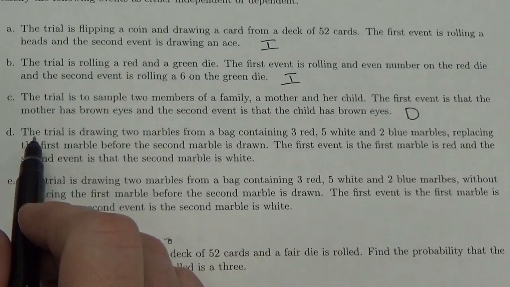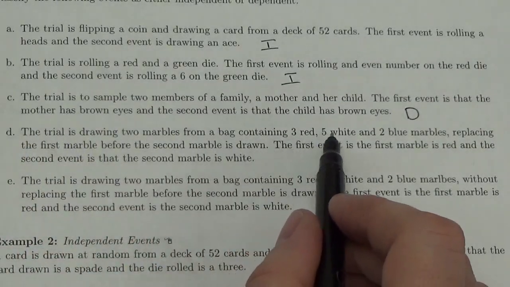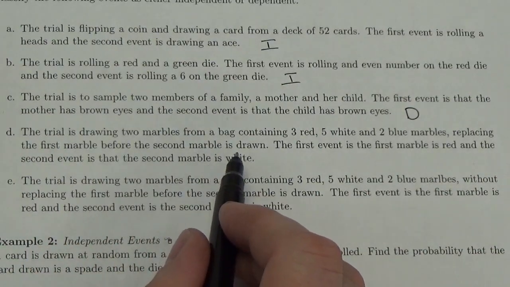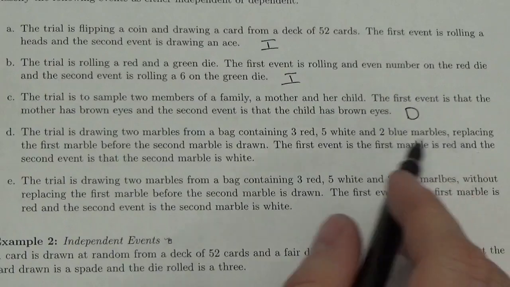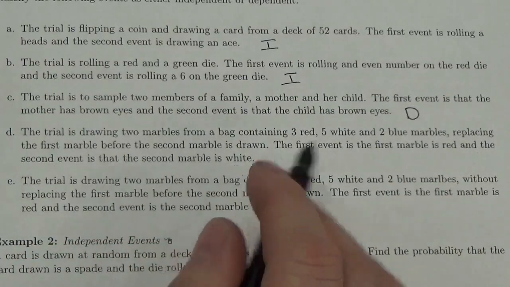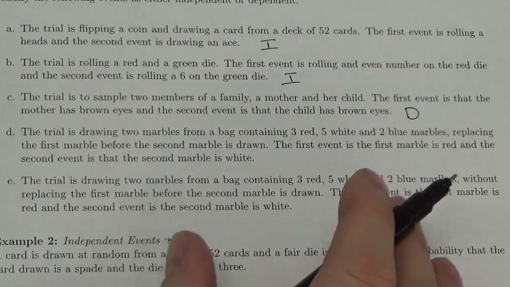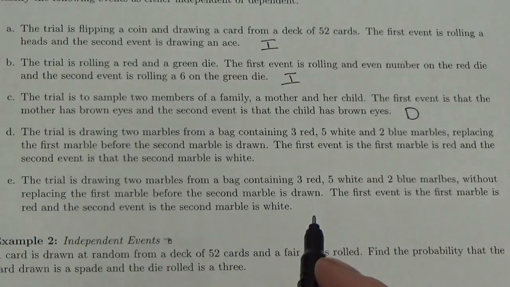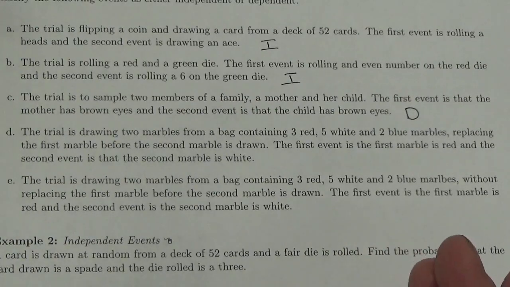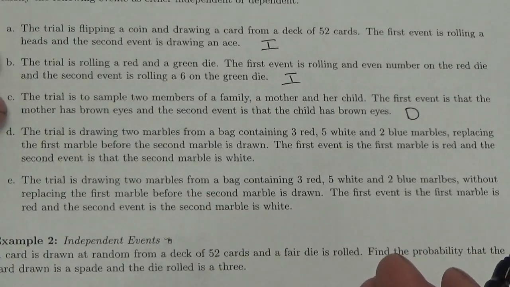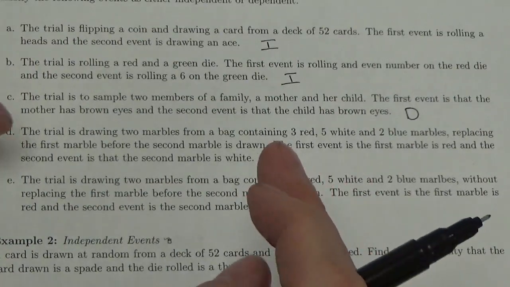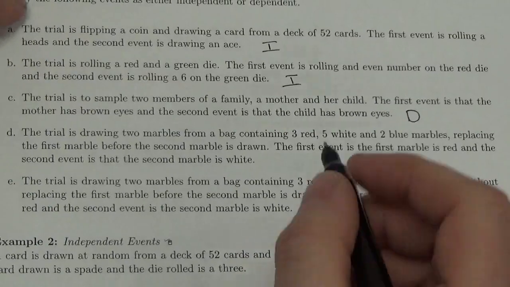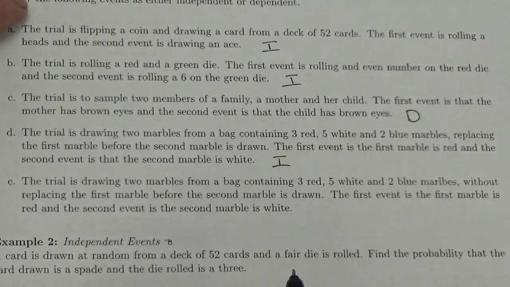Next. The trial is drawing 2 marbles from a bag containing 3 red, 5 white, and 2 blue marbles, replacing the first marble before the second marble is drawn. The first event is that the first marble is red, and the second event is that the second marble is white. If you put that marble back in, you've reset the sample space. So that first event really has had no impact on the probability of the second event. In fact, I can do these in either order. It doesn't make any difference because the sample space is reset. So these are going to be independent.